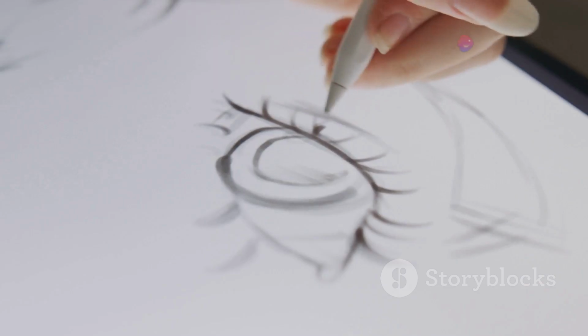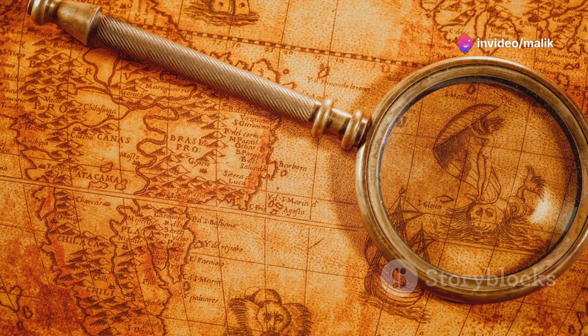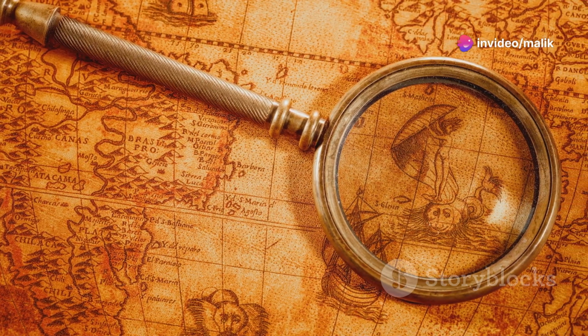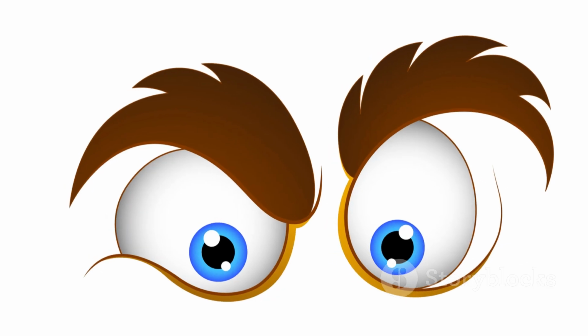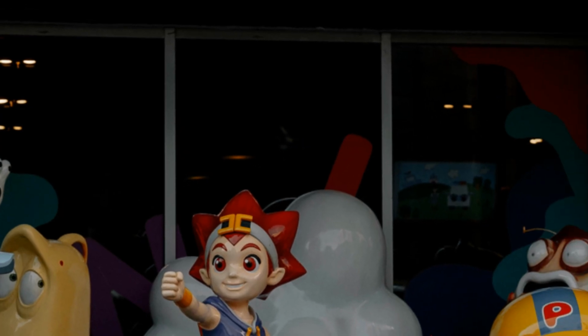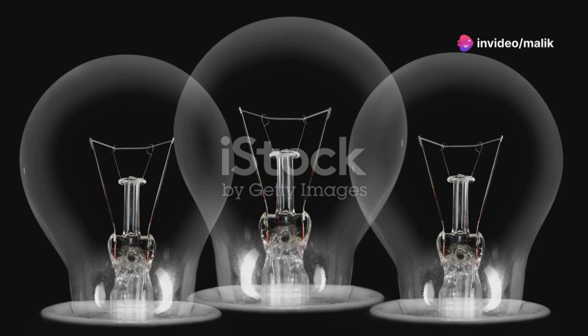Section 7. Testing. Our thumbnail is ready to go. But wait, a true explorer always double-checks their map before setting off. Let's do a test run. Look at your thumbnail from far away. Can you still see what it's about? Is it clear and eye-catching? Ask a friend or family member for their opinion. They might have some great ideas too.